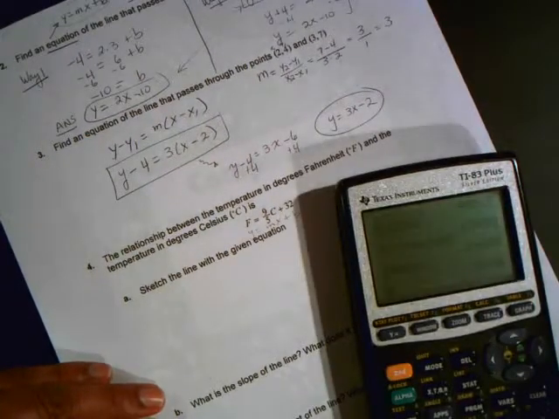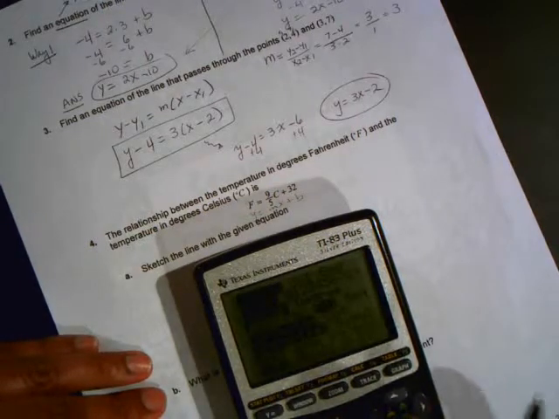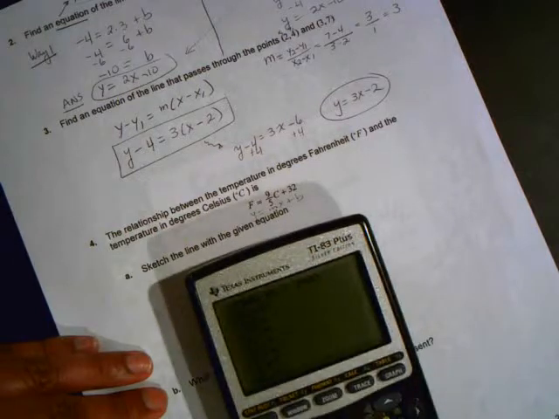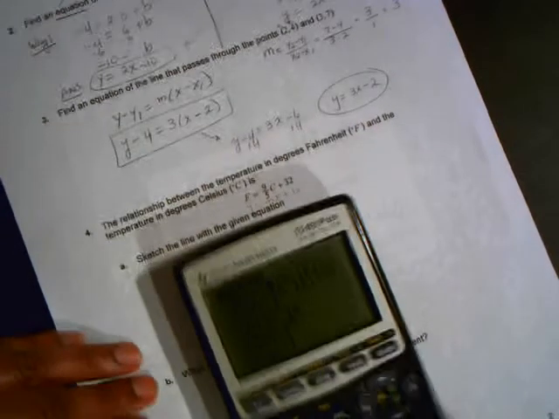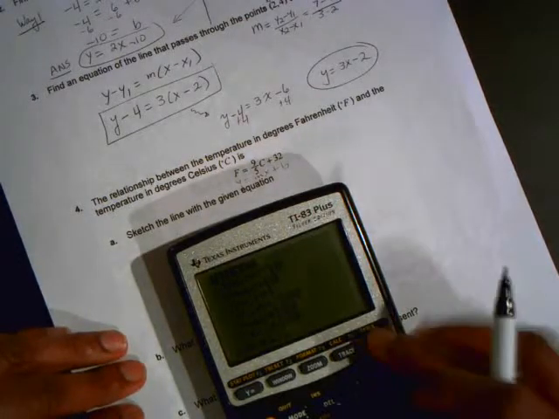If you want to use your calculator, you can do that. I need to quickly change some settings here. So I would type in 9/5 x plus 32. I'd go to my window. I suppose x from -10 to 10 would be fine to start out. And for y, how about we go from -100 to 100, with a scale of 10.